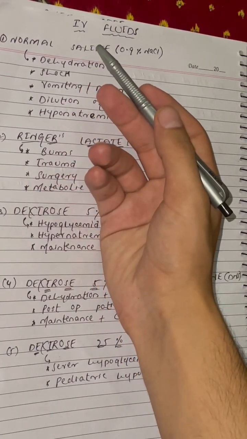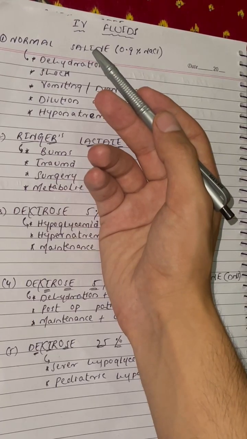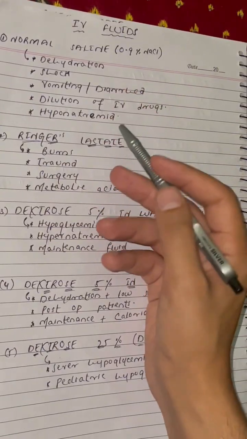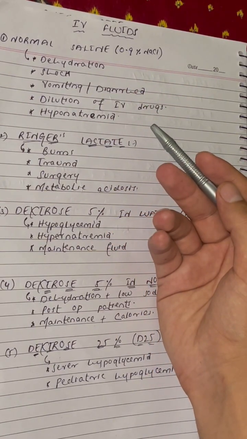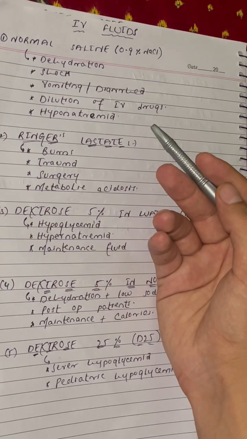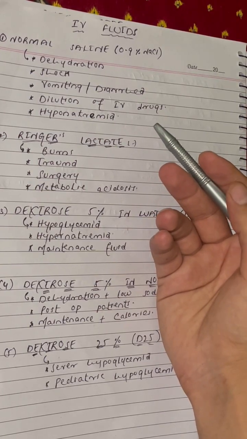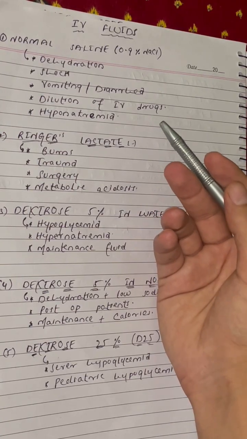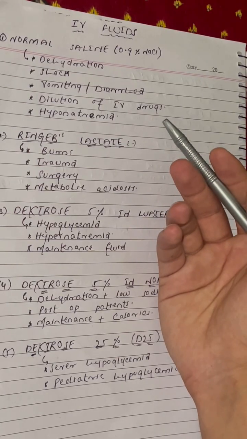All right, so today I'm going to explain one of the most commonly used topics in clinical practice, that is intravenous fluids, also known as IV fluids. IV fluids are sterile solutions that are administered directly into a patient's vein. They are used to replace lost body fluids, maintain hydration, correct electrolyte imbalance, provide glucose, and sometimes serve as a medium for administering medication.